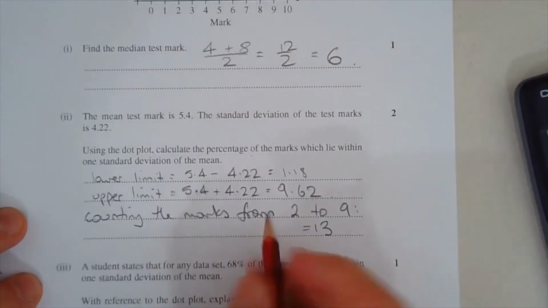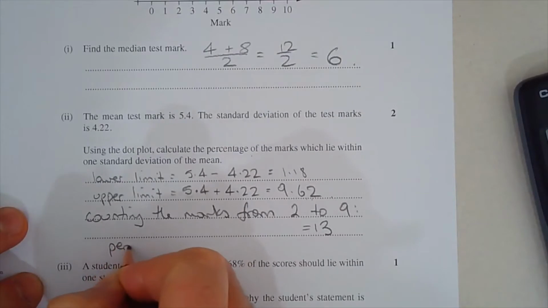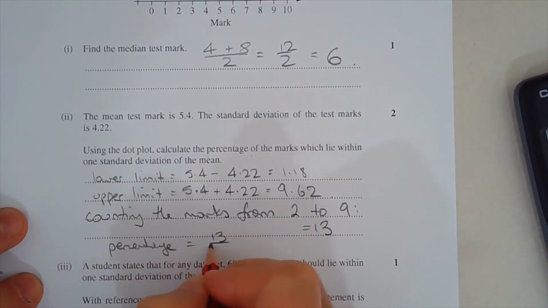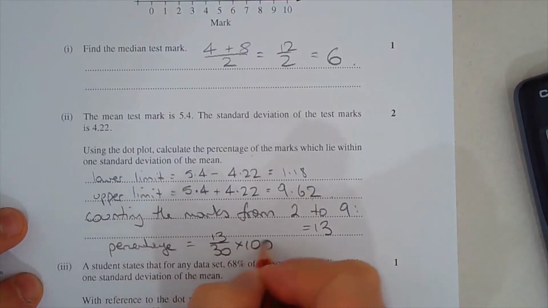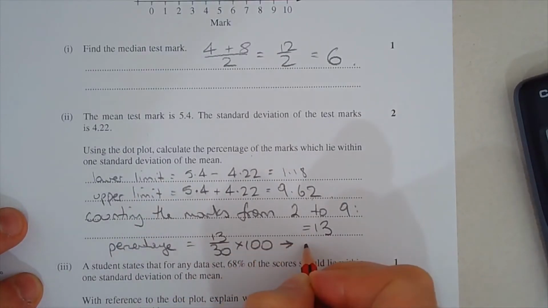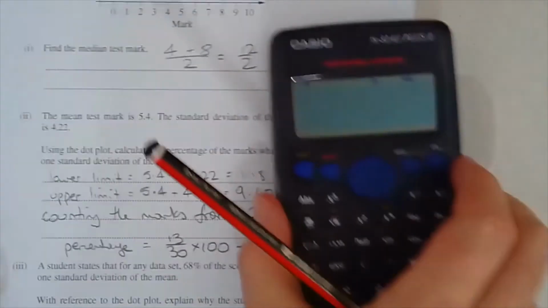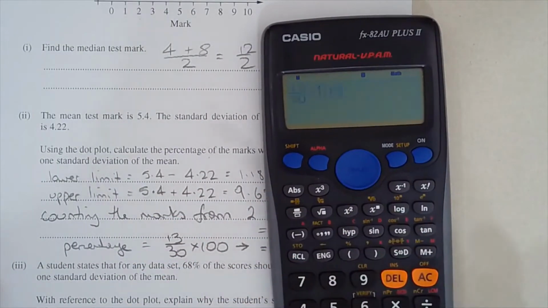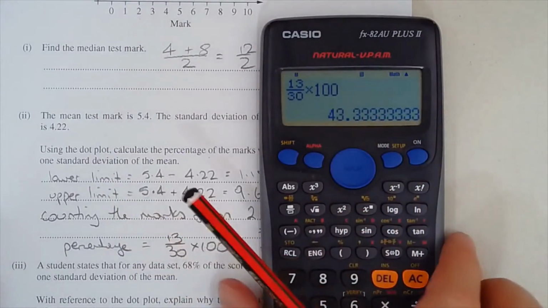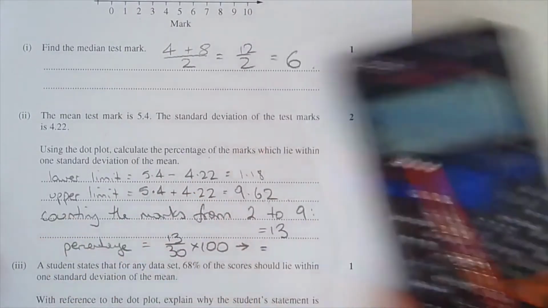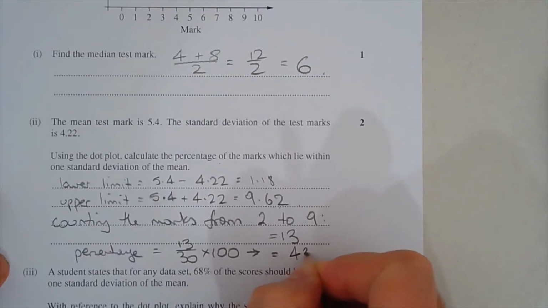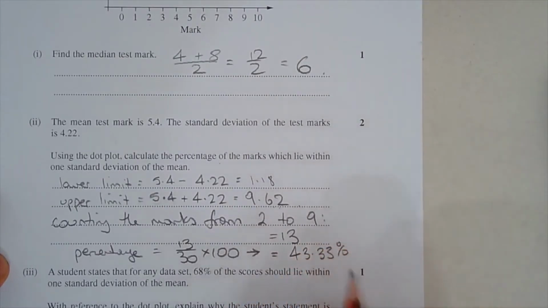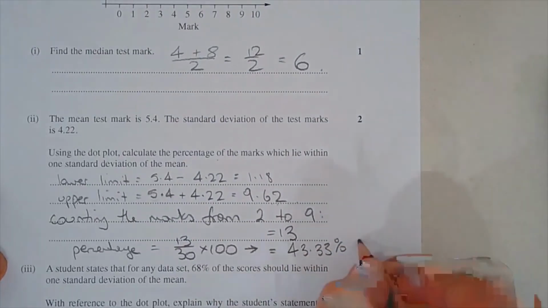So 13 on 30 multiplied by 100, and that gives us 43.33%, correct to 2 decimal places.